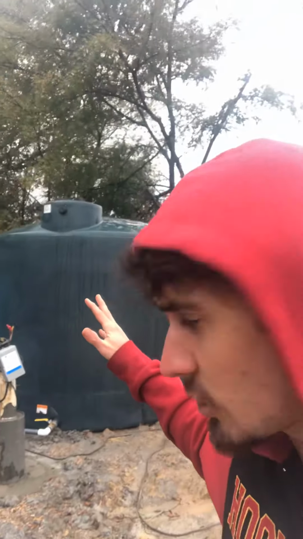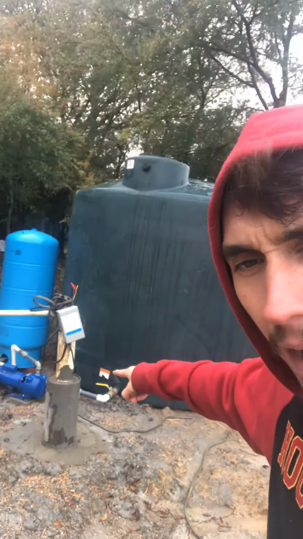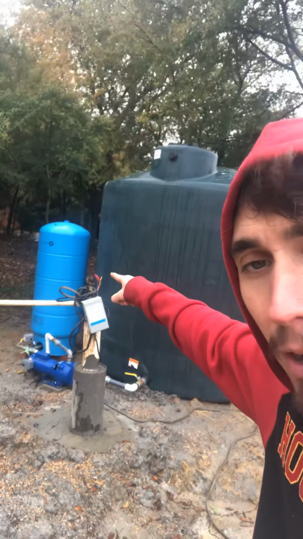And here's the well: a 2,500 gallon storage tank, a 120-foot well into the gravel bed, and then we have a pressurizer system. So we're actually going to be able to get 50 to 60 gallons per minute pressure, which is the same as a household. We're going to be able to wash our vegetables, clean out our buckets easily, and feed the animals easily. I'm really excited about that part.